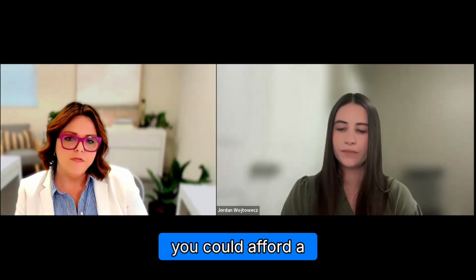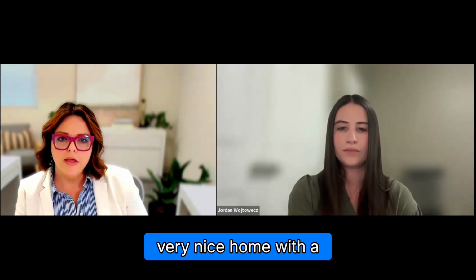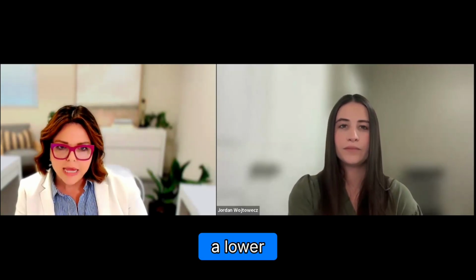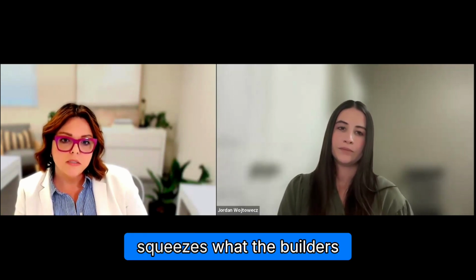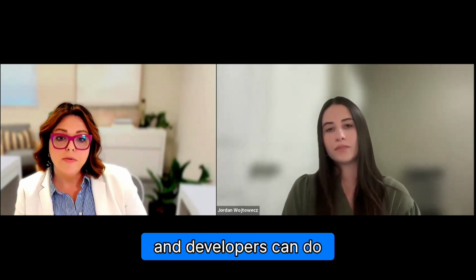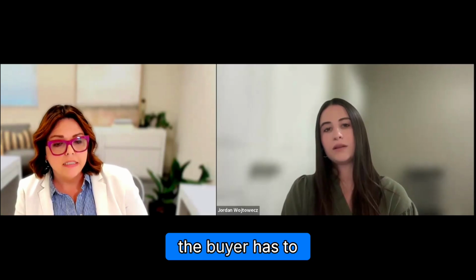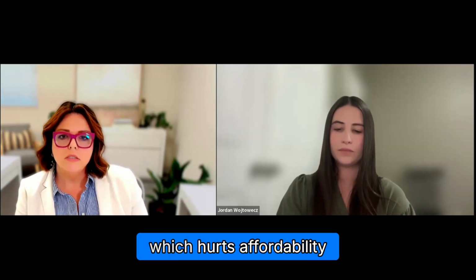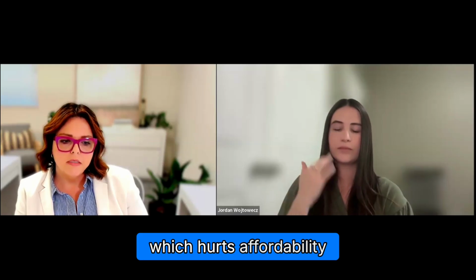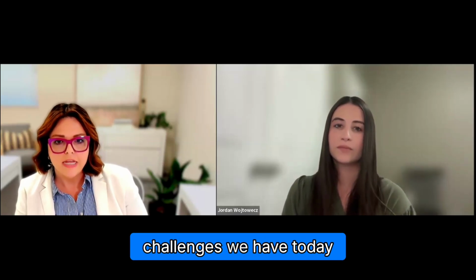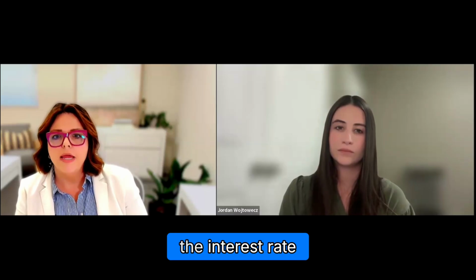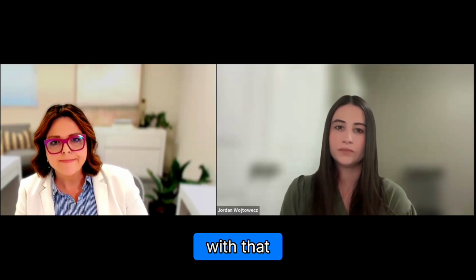A few years ago, you could afford a very nice home with a lower payment, right? And so that higher interest rate squeezes what the builders and developers can do, because the buyer has to pay more in interest, which hurts affordability. And so I think that's the biggest challenge. One of the biggest challenges we have today is affordability, the interest rate, and where we're going with that.